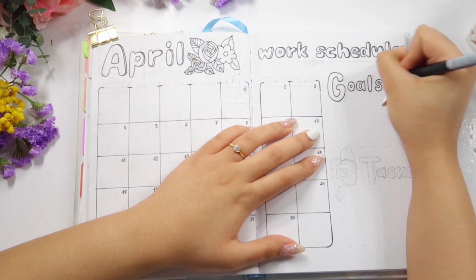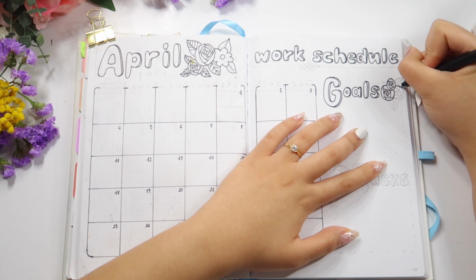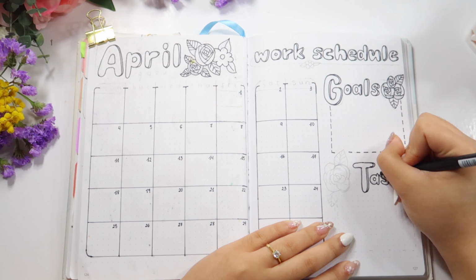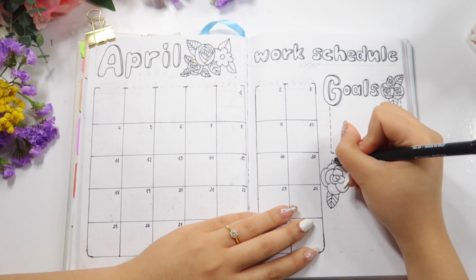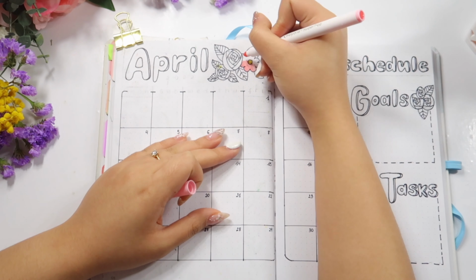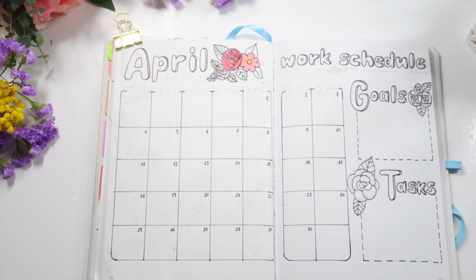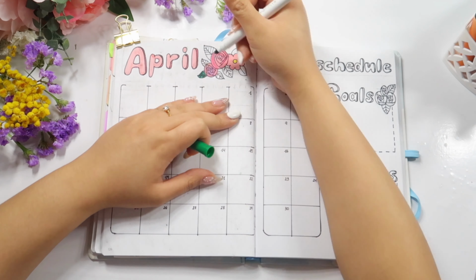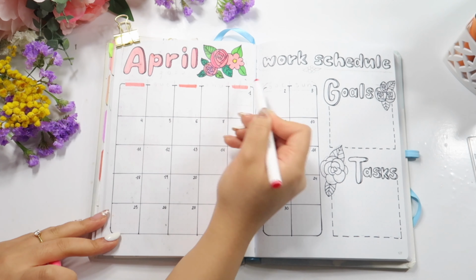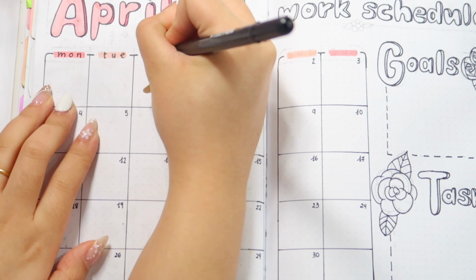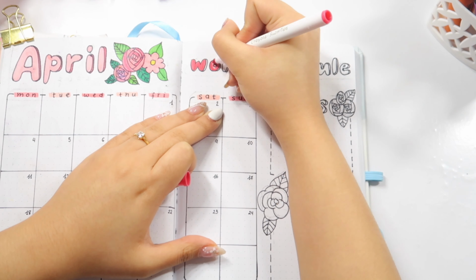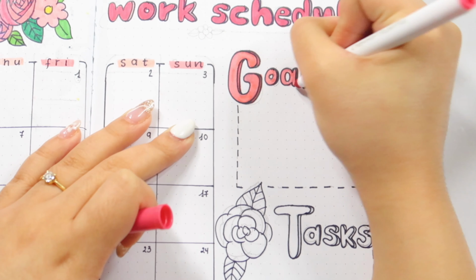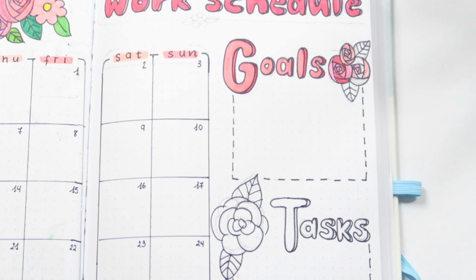And to complete the spread, I added 2 other grids. A goals grid where I will be adding all the goals that I want to achieve for this month, and a tasks grid where I will be adding all the things that need to be done for this month. Including this spread has helped me a lot to be aware of my work schedules and to arrange all of my tasks and appointments throughout the week.